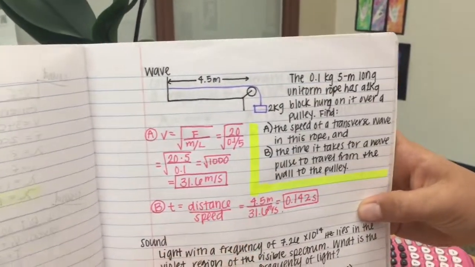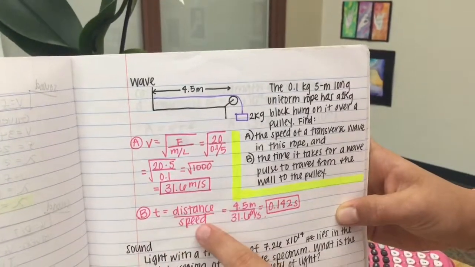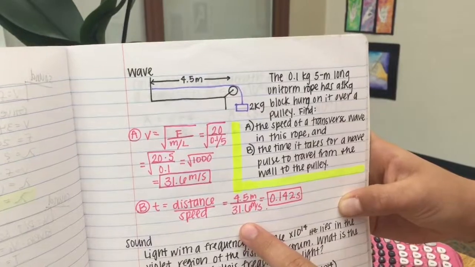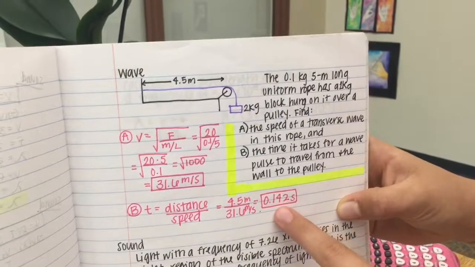And then for part B, you're going to use this formula. Go ahead and plug in these values, 4.5 divided by 31.6, and this is the answer you should get.